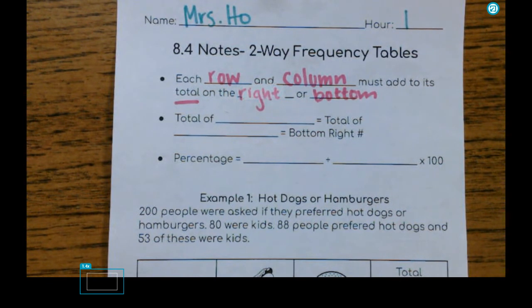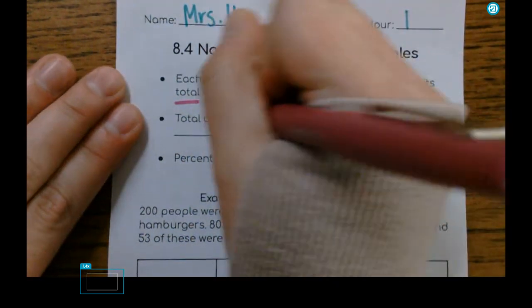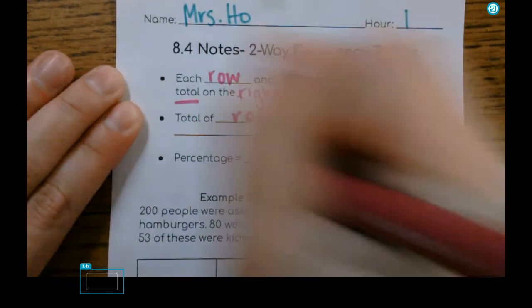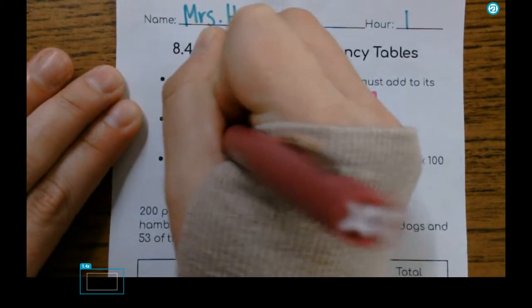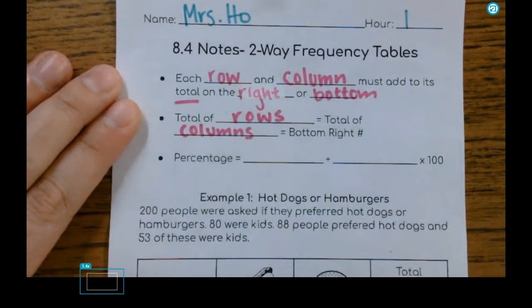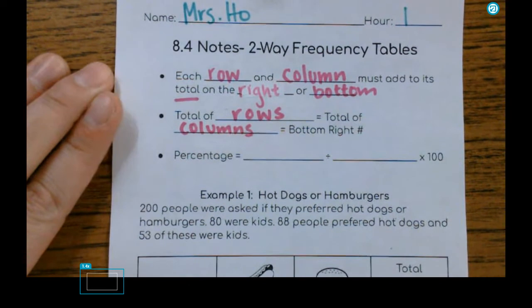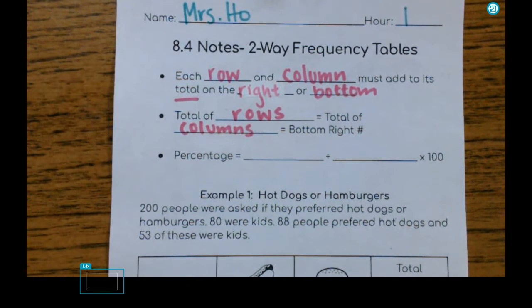The total of all of our rows will equal the total of all of our columns, and that will equal the number in the bottom right-hand corner. So the bottom right number.